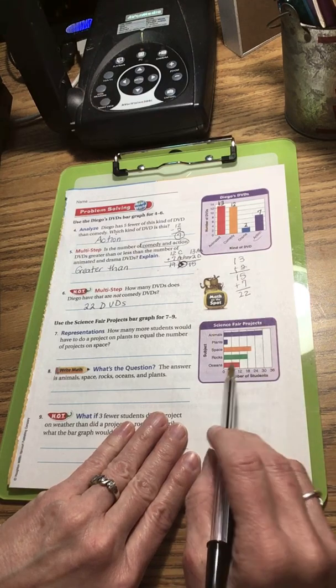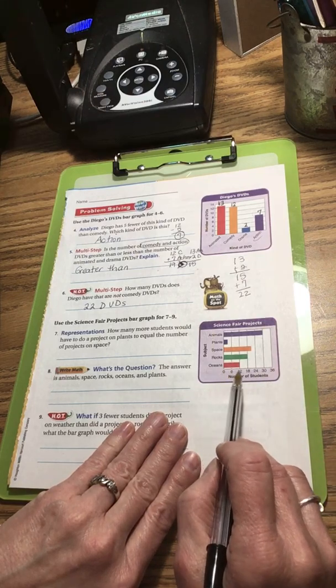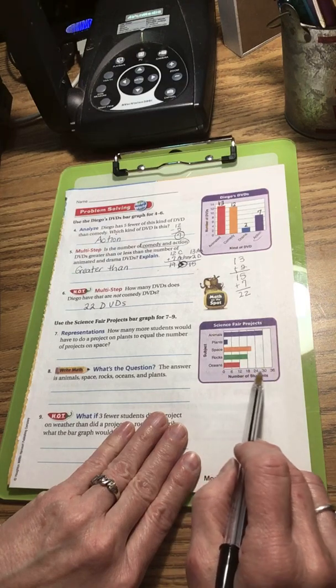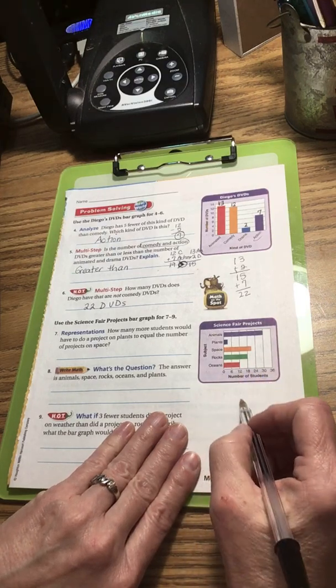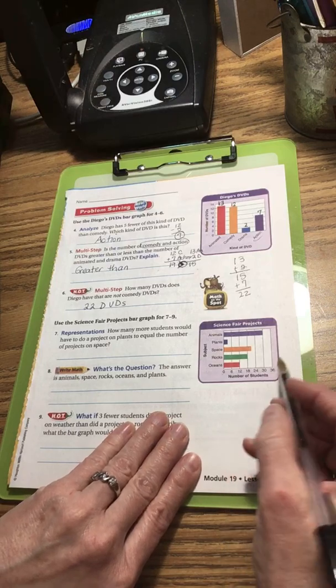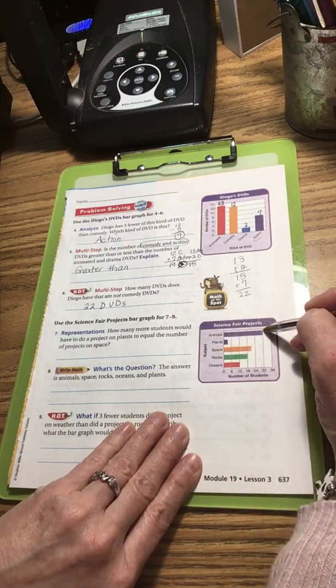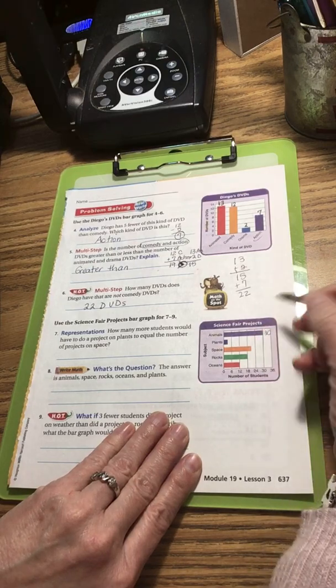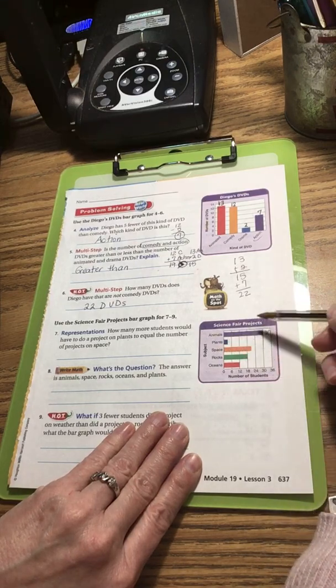Across the bottom is the scale. 0, 6, 12, 18, 24, 30, 36. So what is that a scale of? That's a scale of going by 6s, right? Okay, so animals, what does that equal? It equals 30.